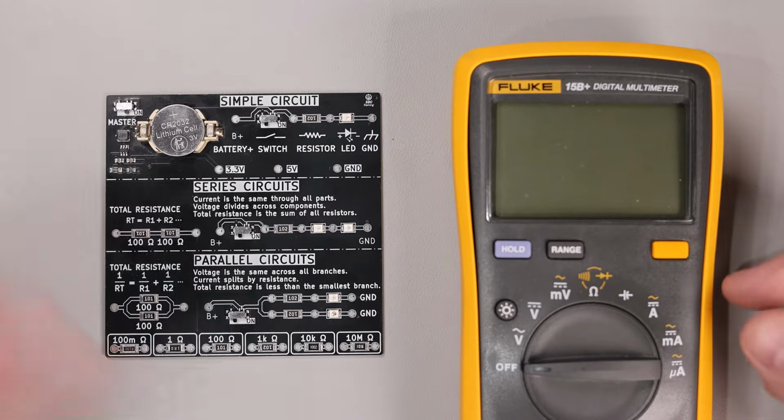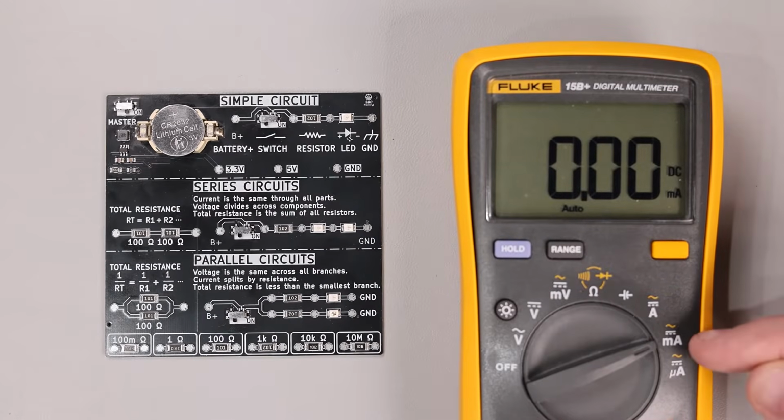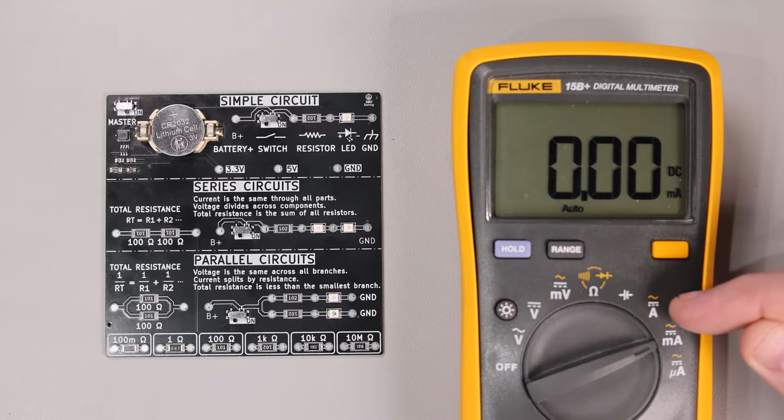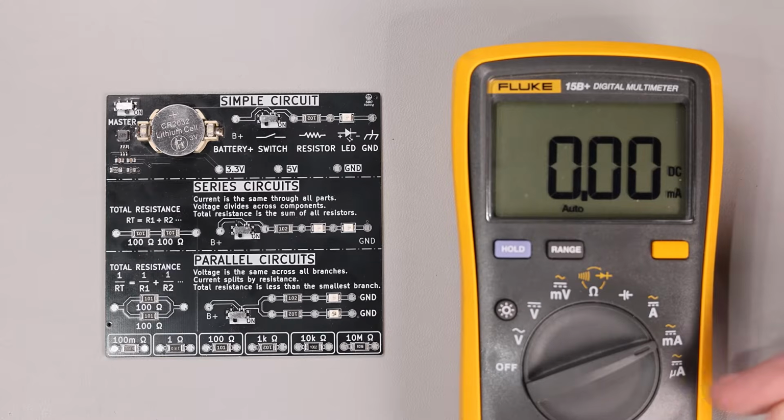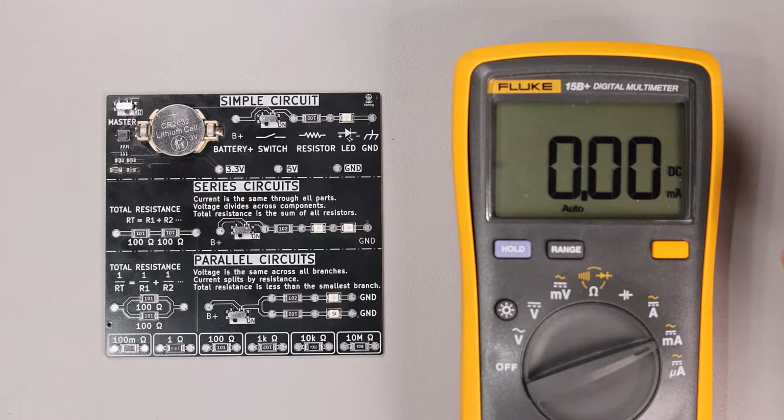So I'm going to rotate my rotary switch over. I'm going to put it here in the middle. So this is the milliamps. We measure current in amperage. I have three options here: amps, milliamps, and microamps. And then above each of these, I have either direct current or alternating current.